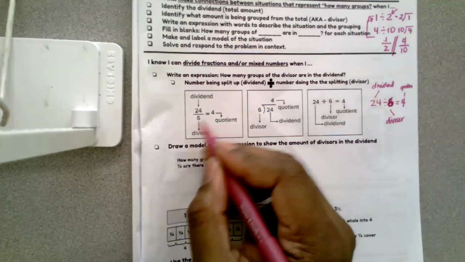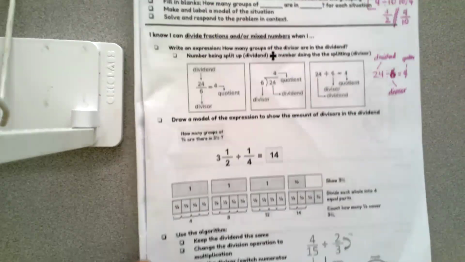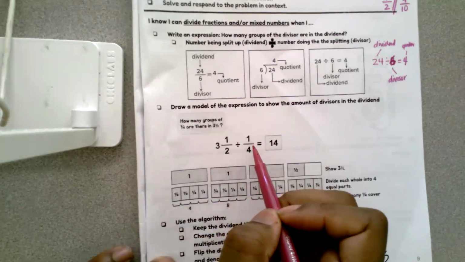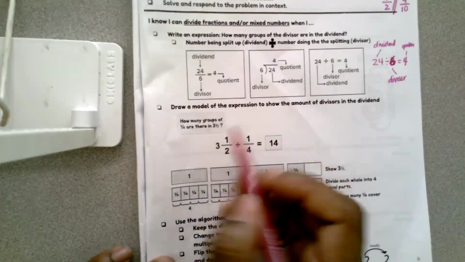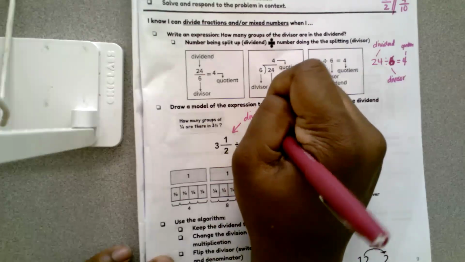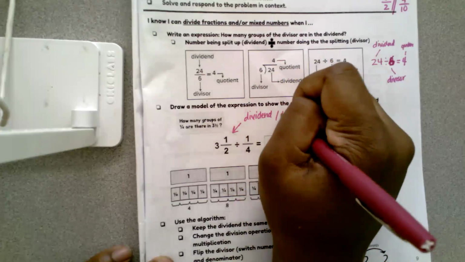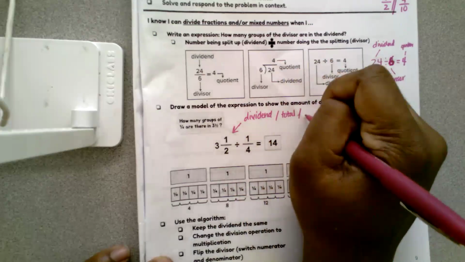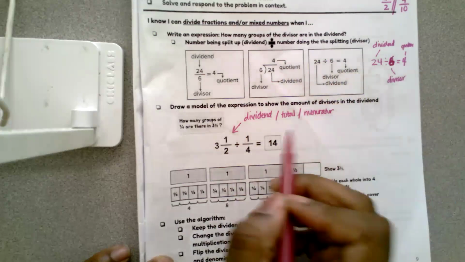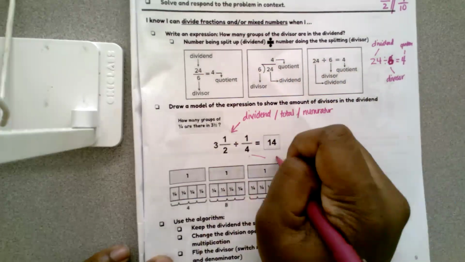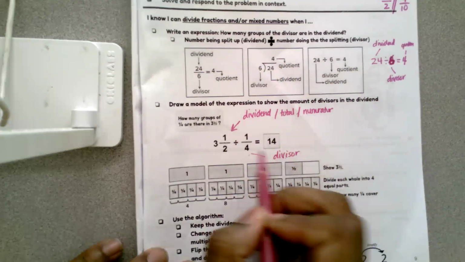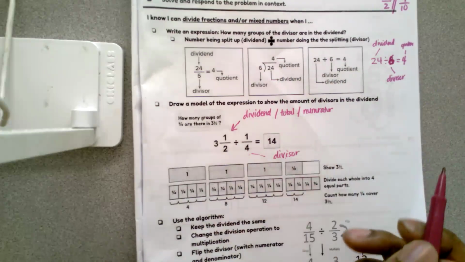As you can see here, the same thing, right? So 3 1/2 divided by 1/4. My model would have to show my dividend, or total, or numerator. And then 1/4 is my divisor, so it's being split up into groups of 1/4.